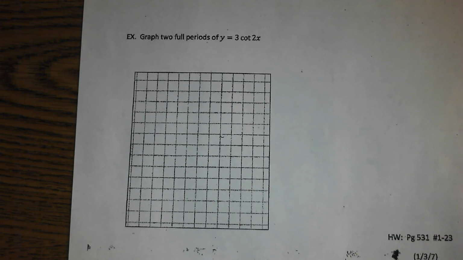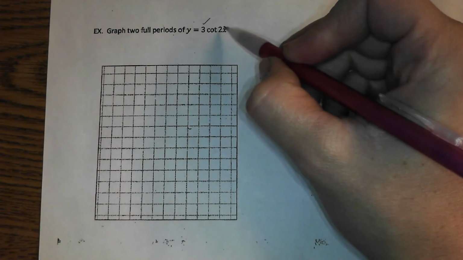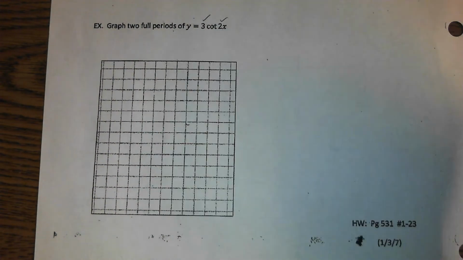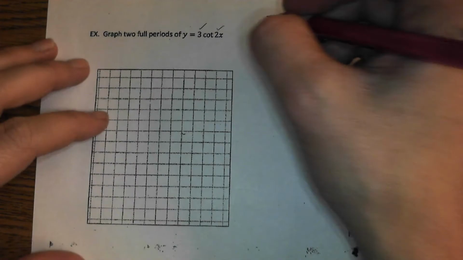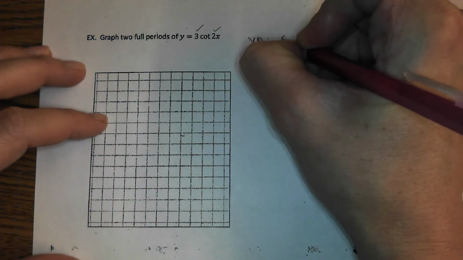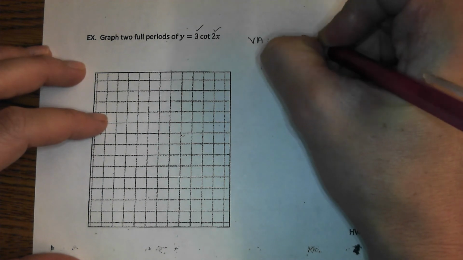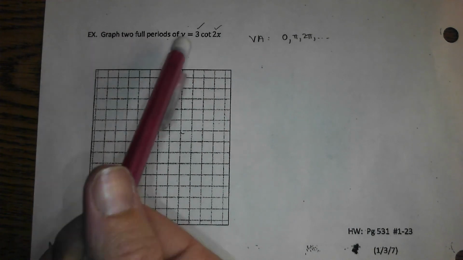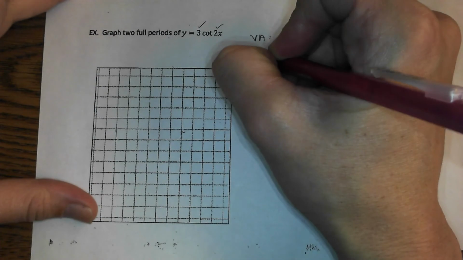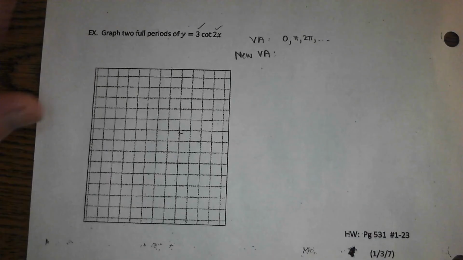Okay, and then the last one, cotangent. So we have a vertical stretch, which we'll deal with, and we have a horizontal compression. So our vertical asymptotes here are usually at 0, pi, 2 pi, etc. But if we're horizontally compressing, our new vertical asymptotes are going to be where?